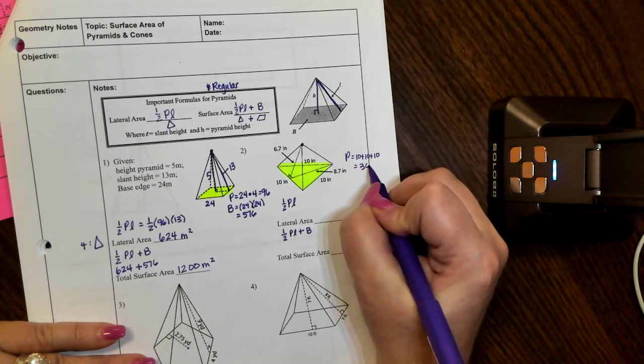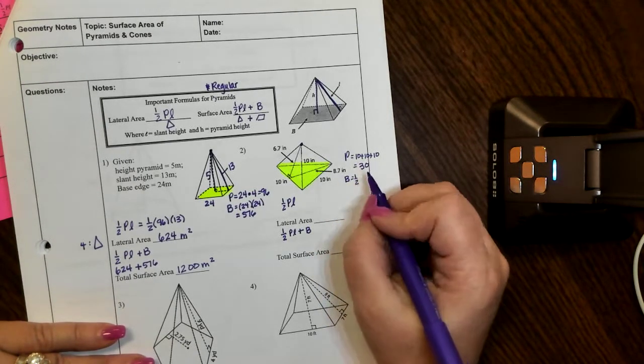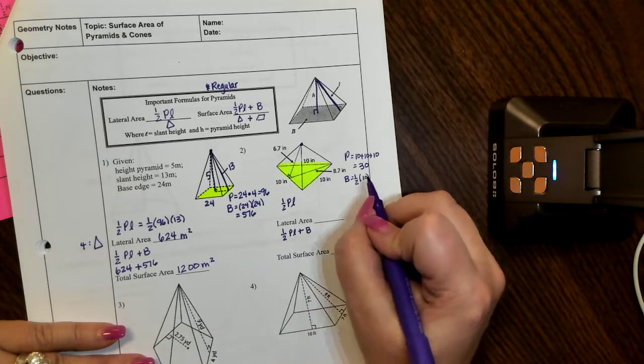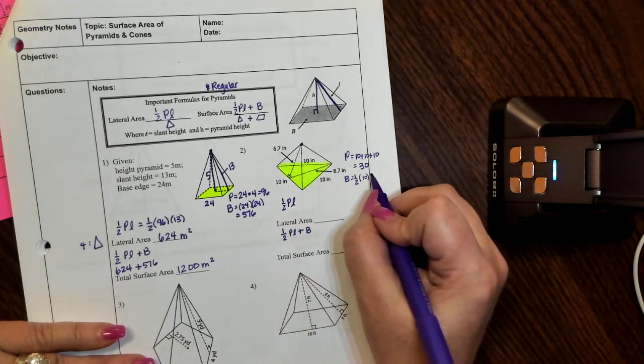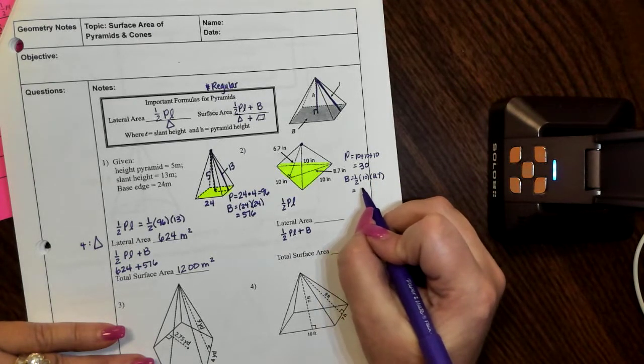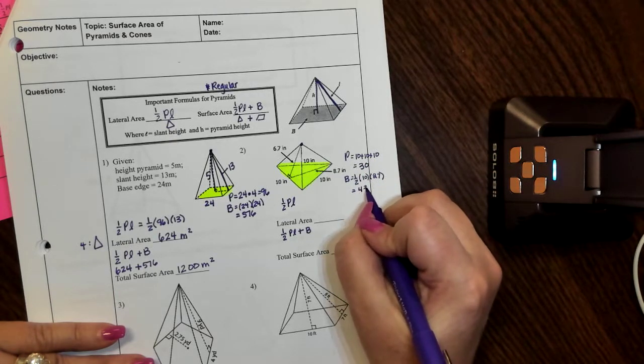So the perimeter is 30. The area of the base is a triangle, so just focus on the triangle for a second. The base of the triangle is 10. The height of the triangle is 8.7. So 1/2 times 10 times 8.7 is 43.5.